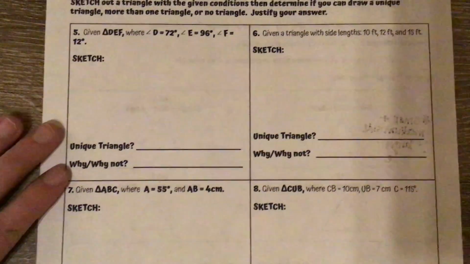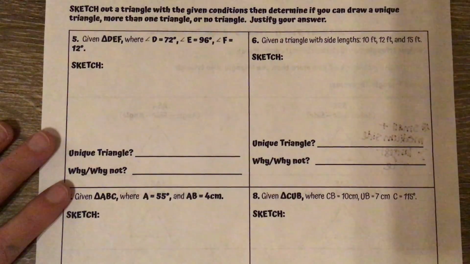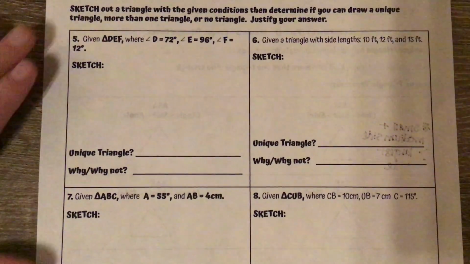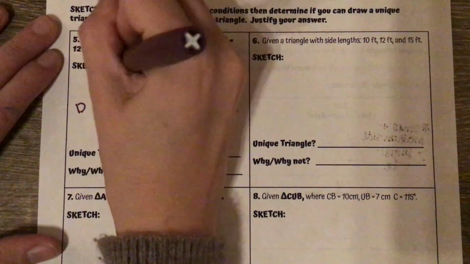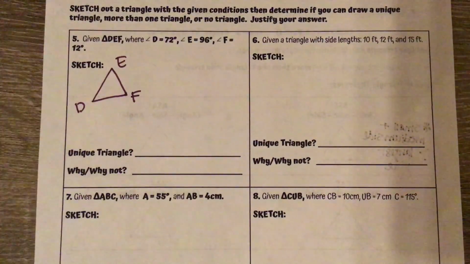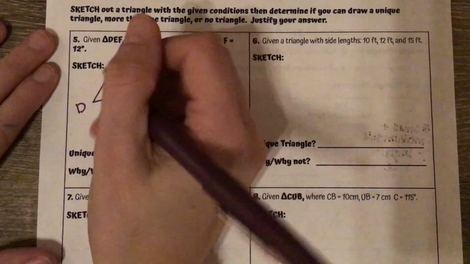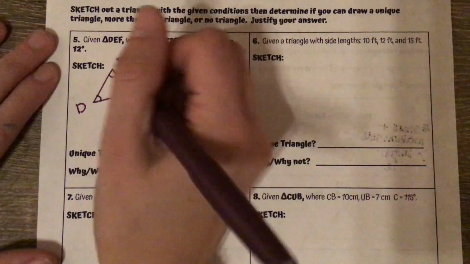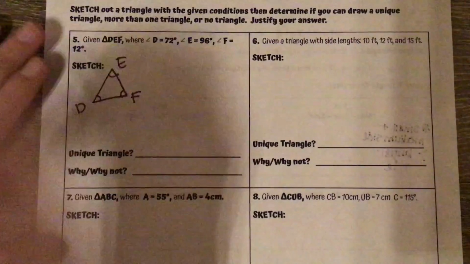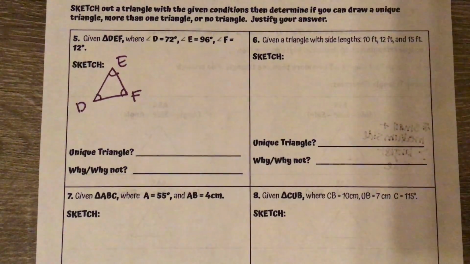Okay, a couple more examples where we're given some generic information. We're going to just sketch out a triangle for us, so it doesn't actually matter what it looks like. I'm just writing that we have triangle DEF. We are given an angle for D, an angle for E, and an angle for F. So we have AAA, which would be more than one triangle because they form similar triangles.